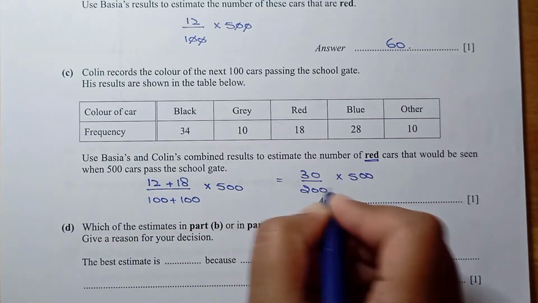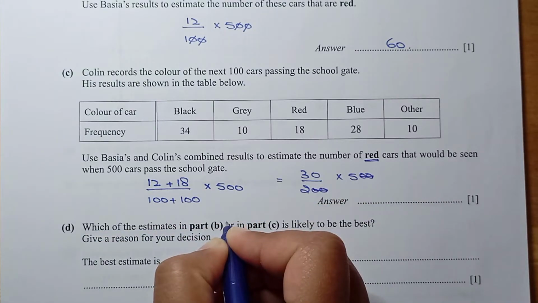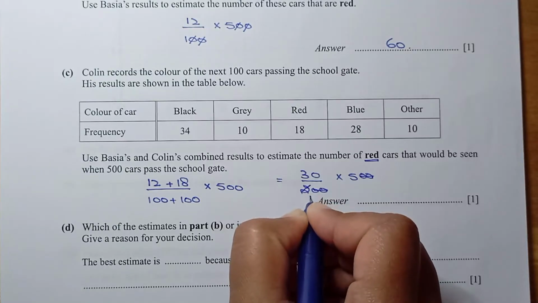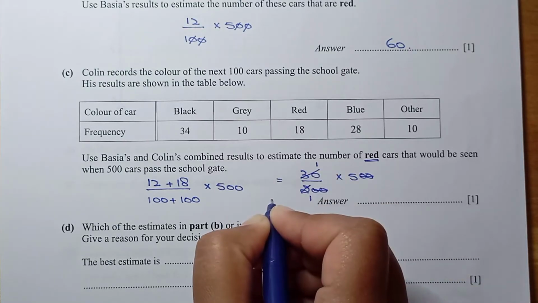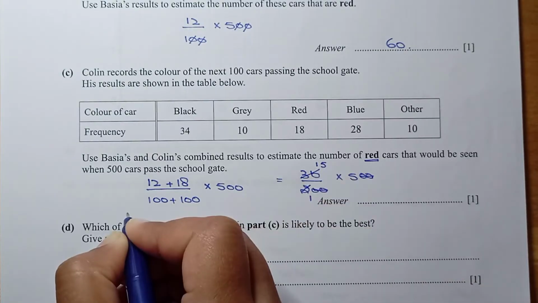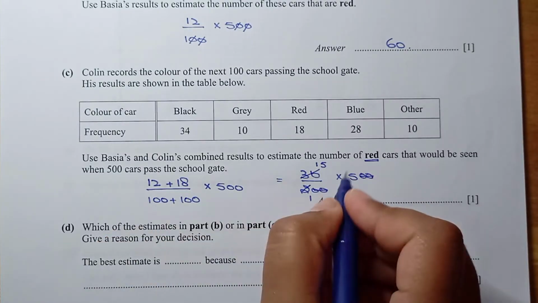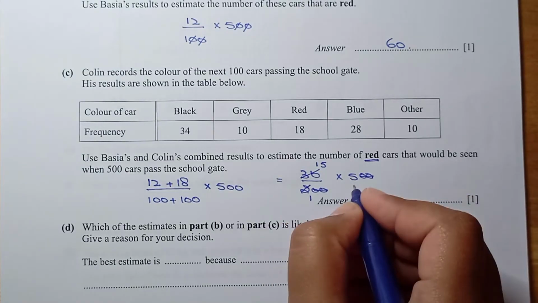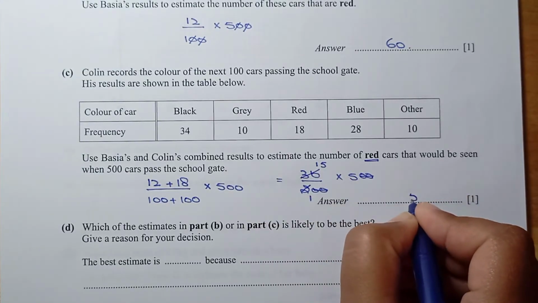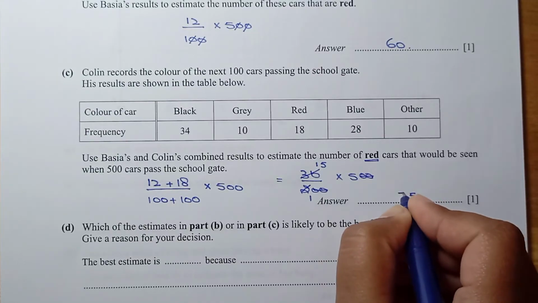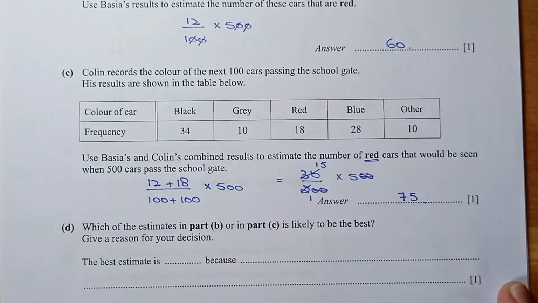So 100 plus 100, so we can cancel the zeros and we have 2 times 1 is 2, 2 times 1 is 2, and 2 times 5 is 10, and we have 15 times 5. 5 times 5 is 25, and 5 times 1 is 5, and then plus 2, that would be 75. So the result is 75.